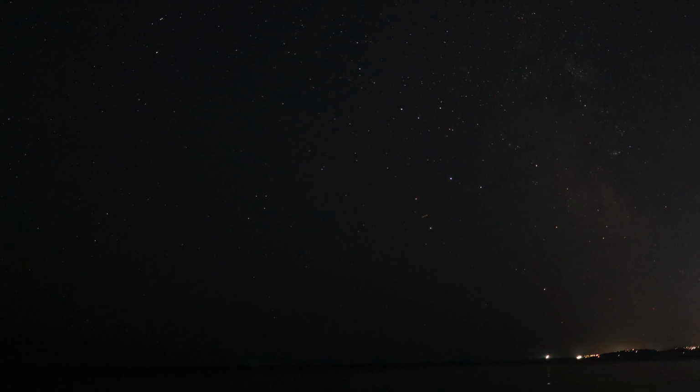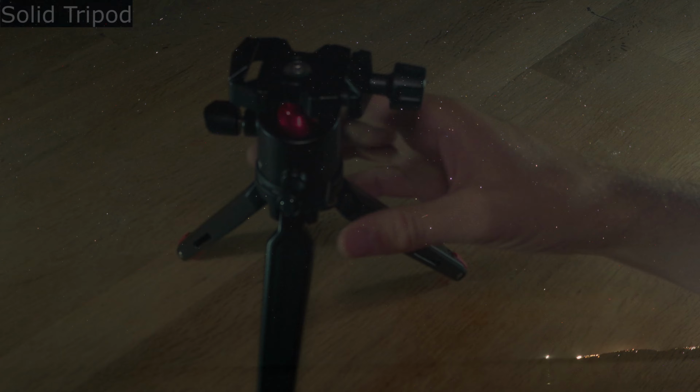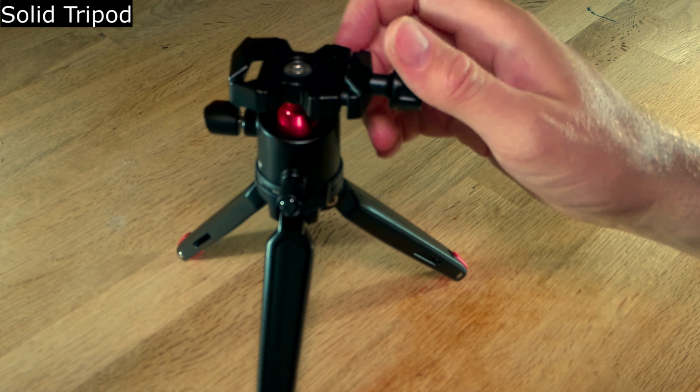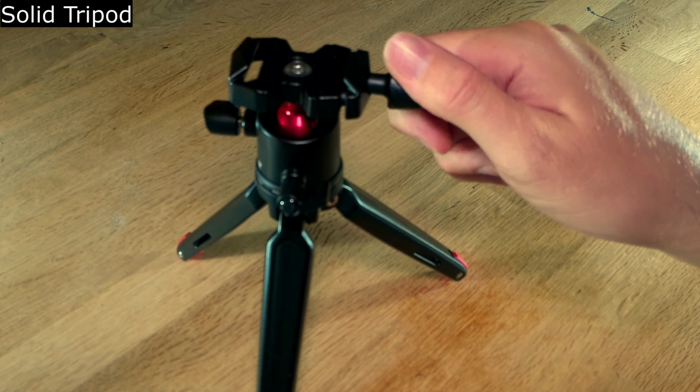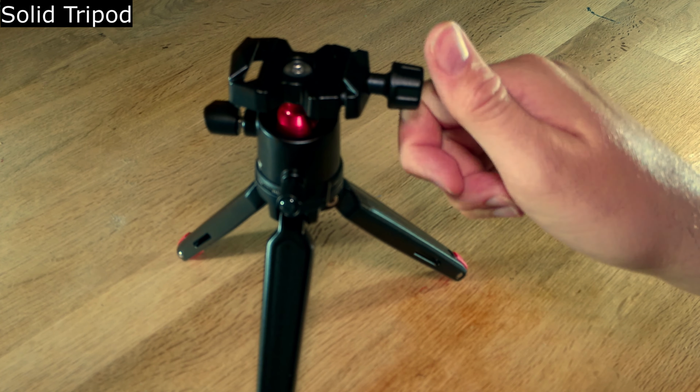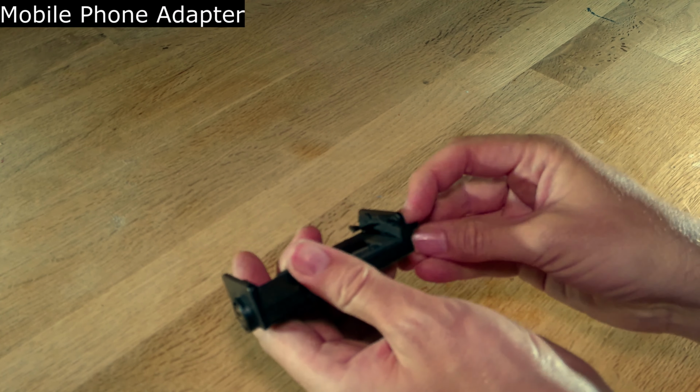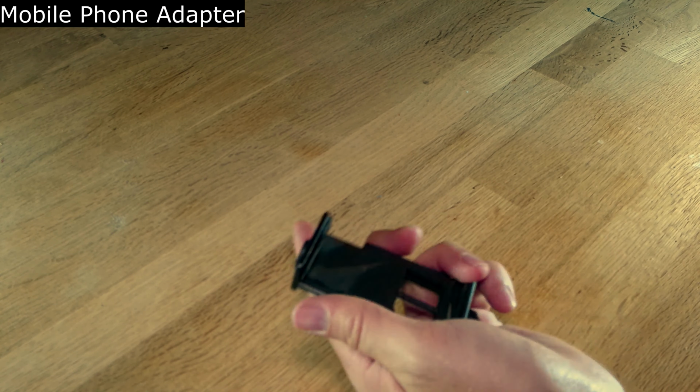So, when you have got your camera, it is a good idea to mount it on a basic but stable tripod. This will allow you to point the camera in the direction you want. Of course, for a mobile phone, you will need an adapter to make this possible.